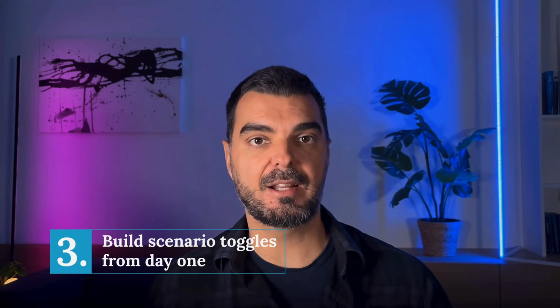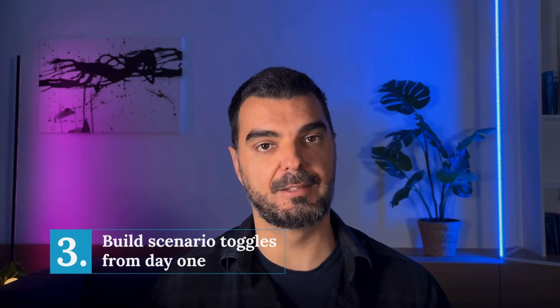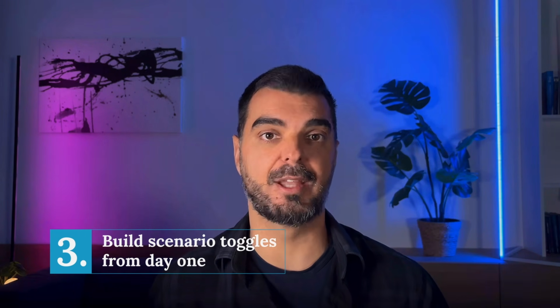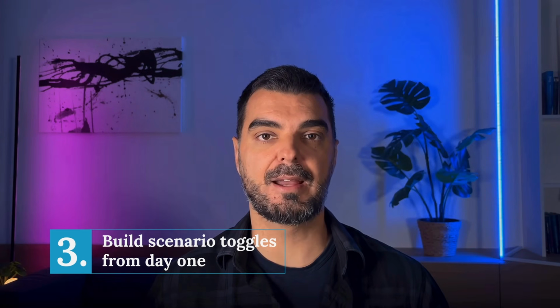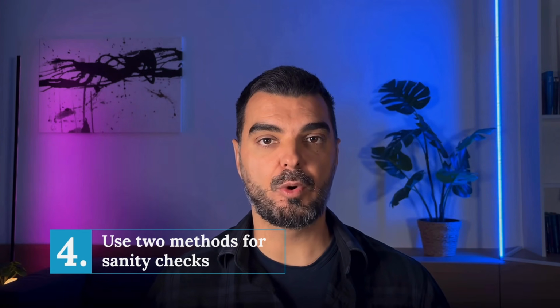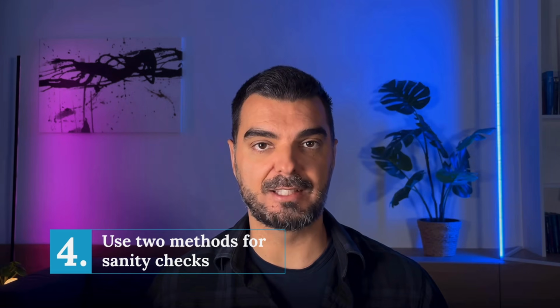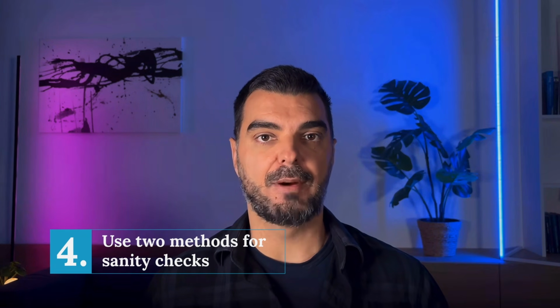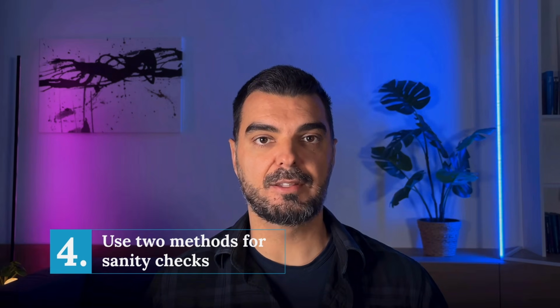3. Build scenario toggles from day one. It's much harder to add scenarios to an existing model than to build them in from the start. 4. Use two methods for sanity checks, especially in valuations. Always calculate the terminal value two ways. 5. Review everything. AI output is a first draft, not the final answer. Always verify the logic and the numbers before presenting to anyone.